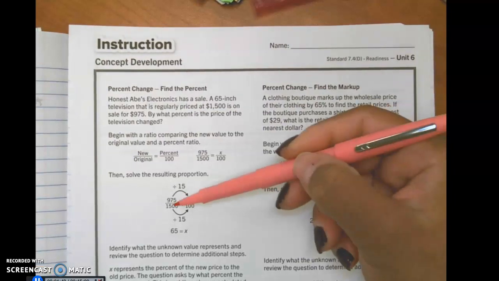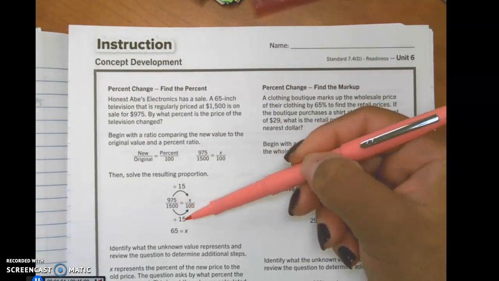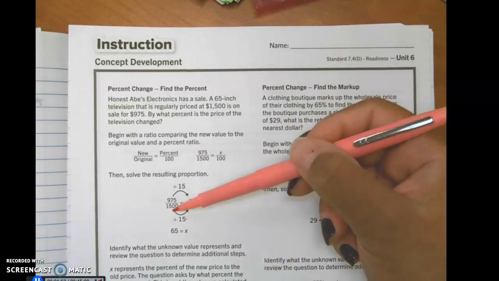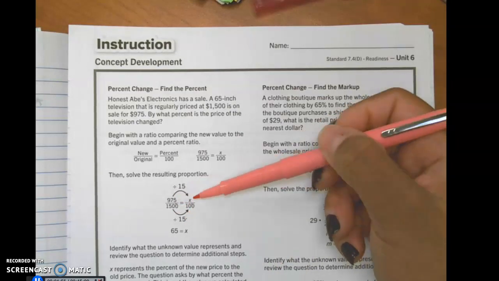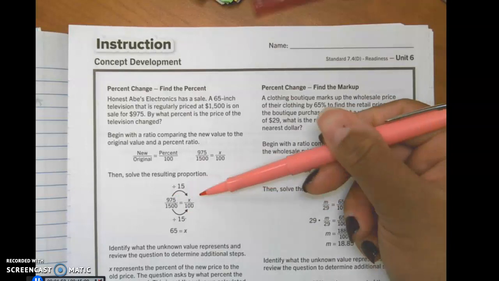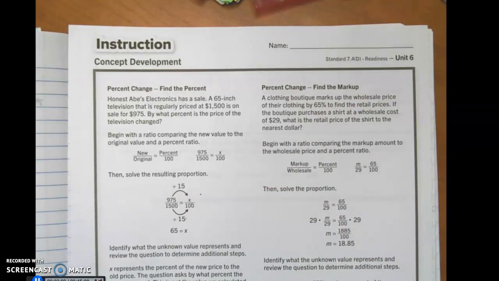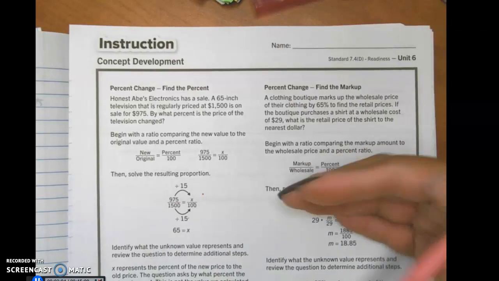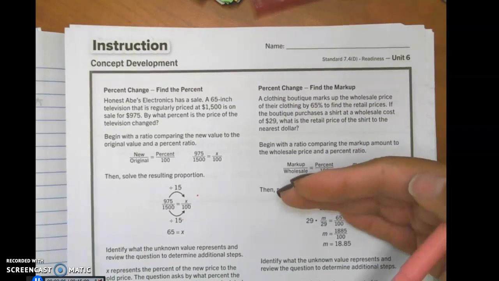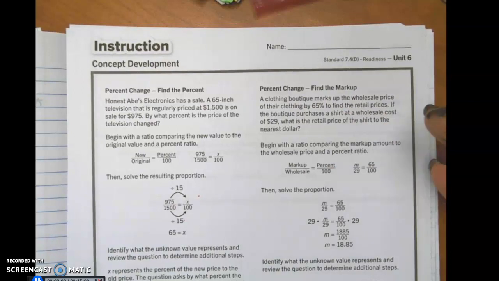So they went from 1,500 to 100 by dividing by 15. And then whatever they did to the bottom, they made sure to do to the top. Proportions aren't always going to be this easy to solve, though, when you're getting questions like this on a test or on further practice in this same book. So you need to know other ways to solve this kind of problem.